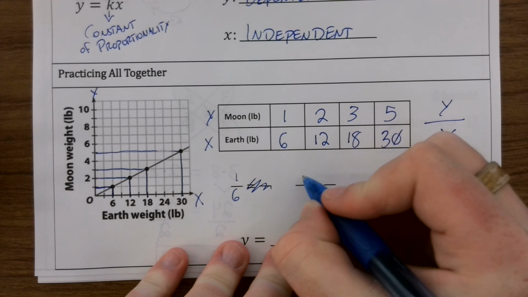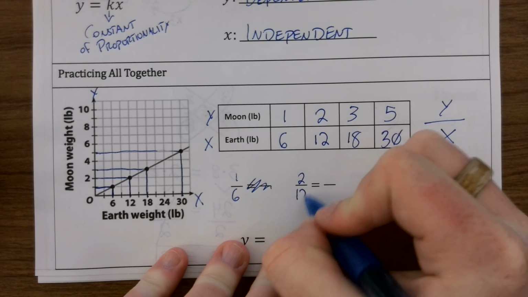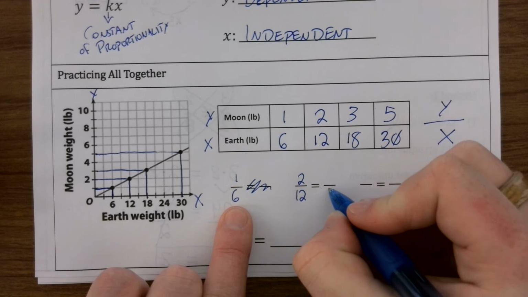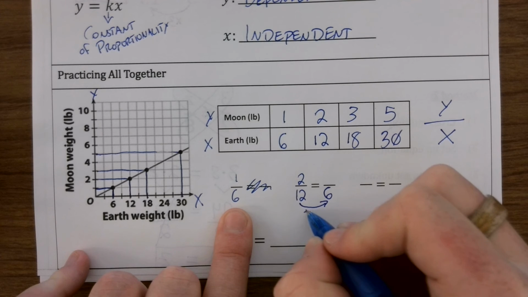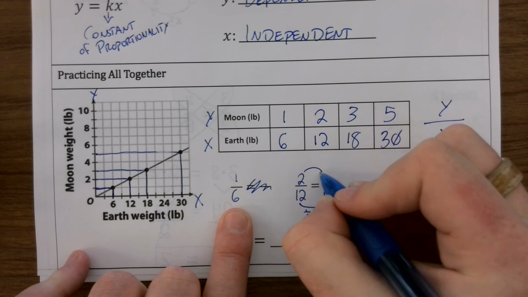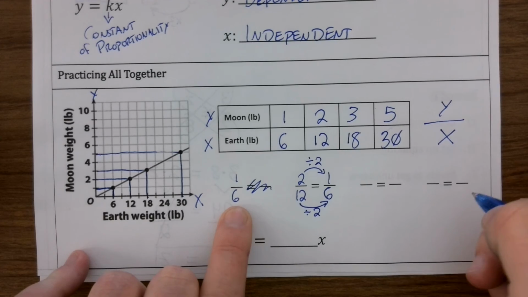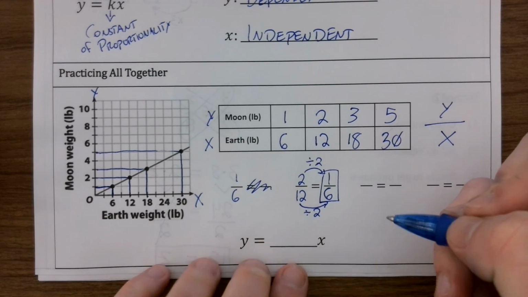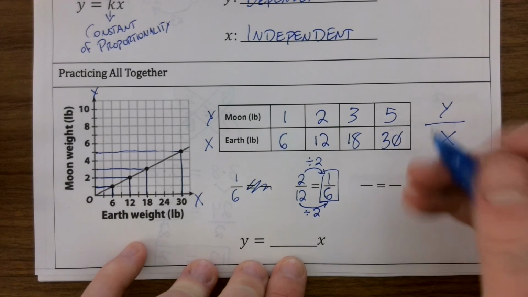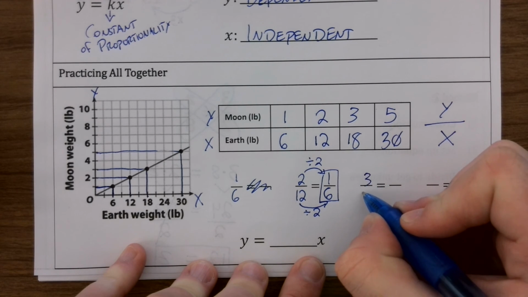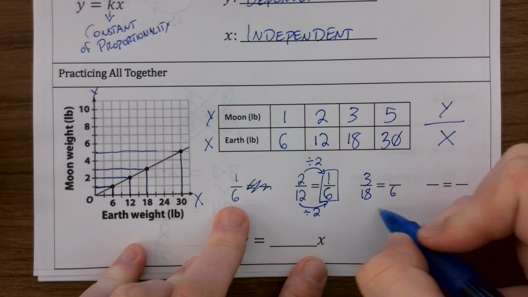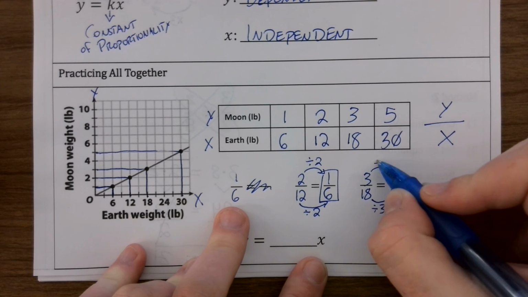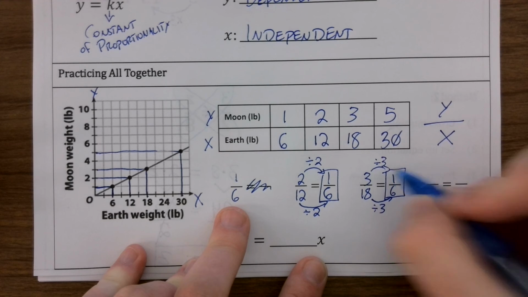Here I'm going to do 2 and 12, but I'm going to see, can I turn it into 1/6? I know that 12 divided by 2 gives me 6, so it's 2 divided by 2. Well, that's 1. Okay, so far so good. If I can turn this into this, we're good. Let's look at the next one. We have 3 and 18. Can I turn 3/18 into 1/6? 18 divided by 3 gives me 6. 3 divided by 3 gives me 1. This is a good sign.